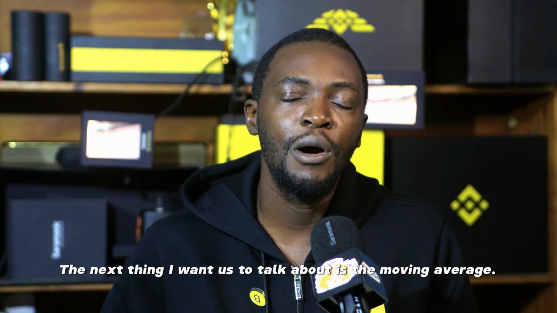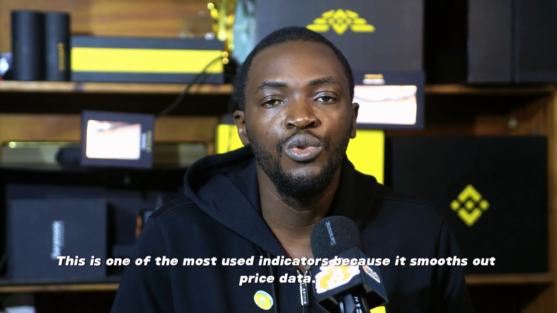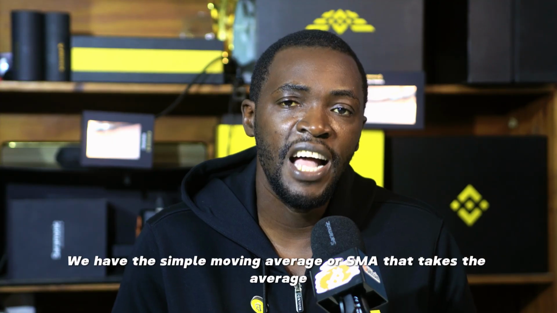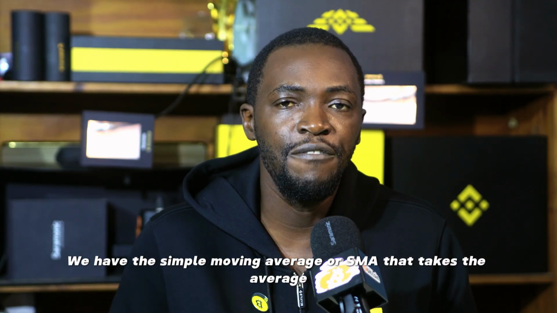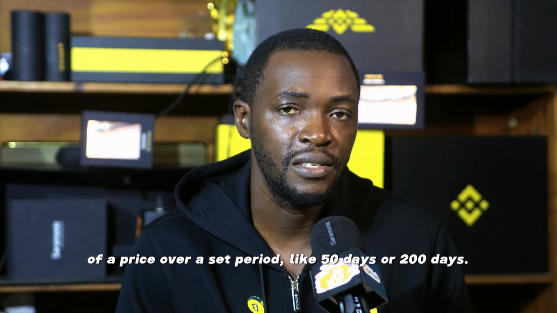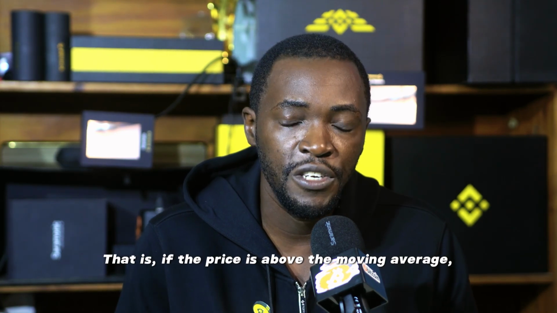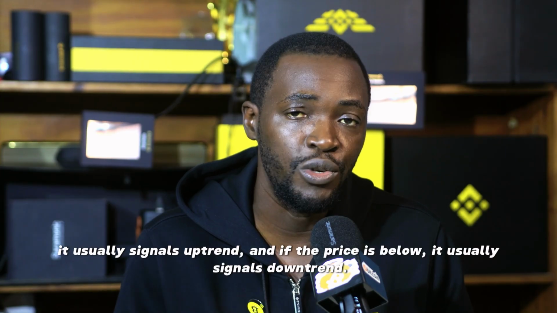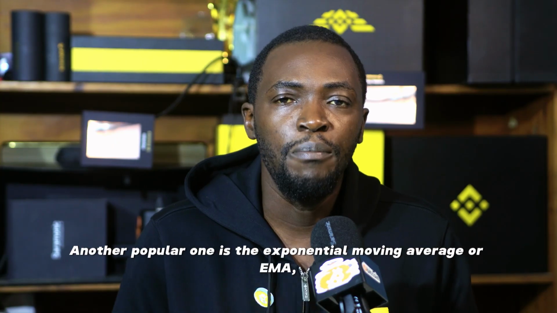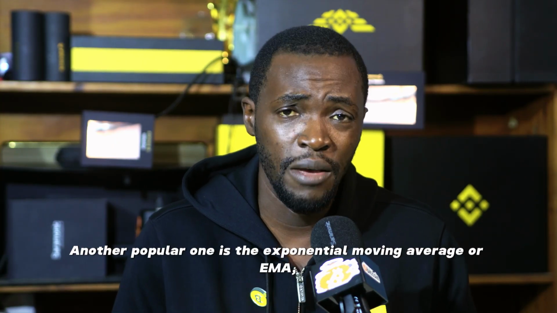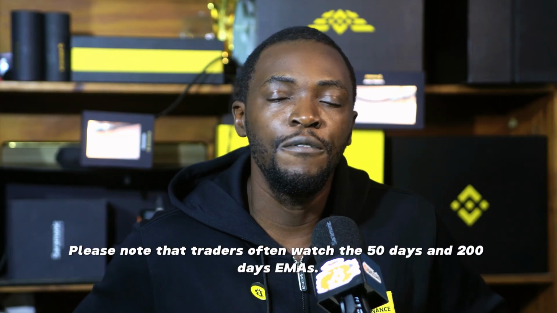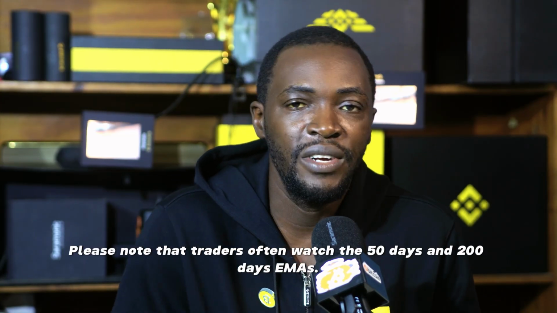The next thing I want us to talk about is the moving average. This is one of the most used indicators because it smooths out price data. We have the simple moving average, or SMA, that takes the average of a price over a set period, like 50 days or 200 days. That is, if the price is above the moving average, it usually signals an uptrend, and if the price is below, it usually signals a downtrend. Another popular one is the exponential moving average, or EMA, which tends to give more weight to recent prices.